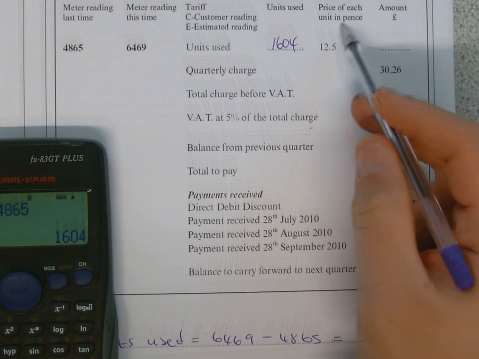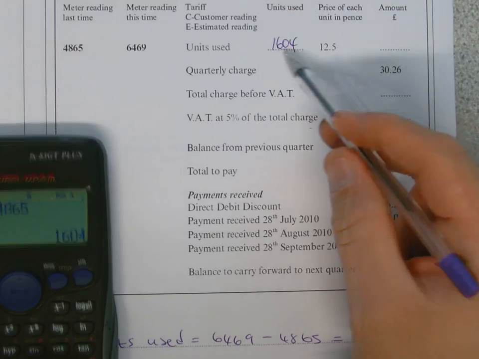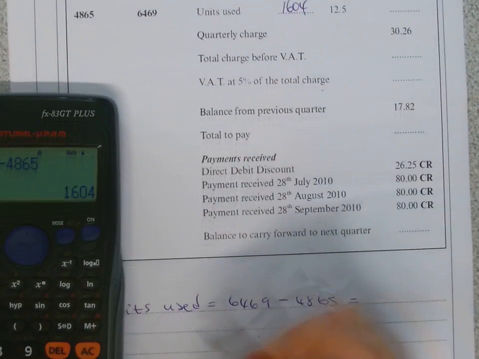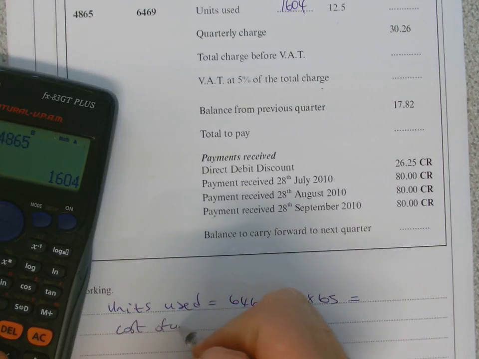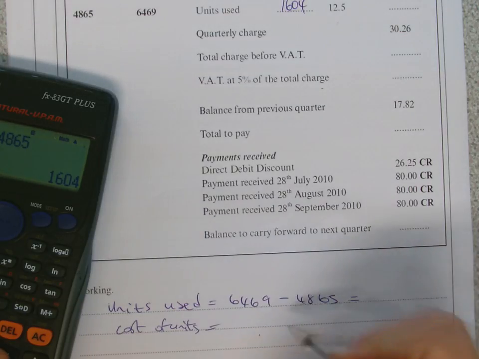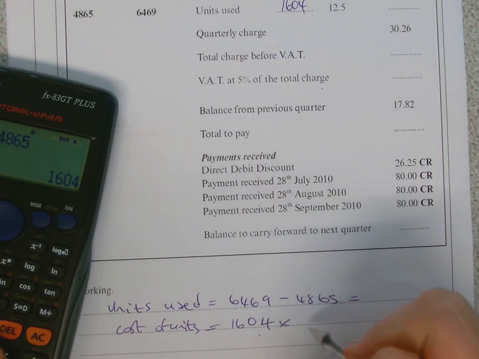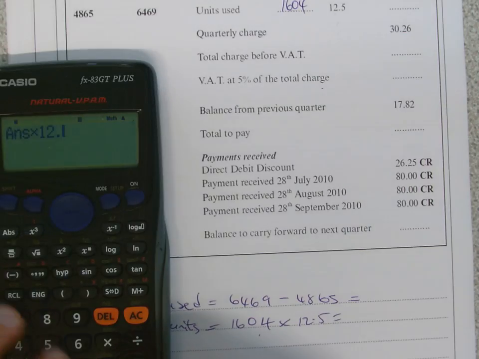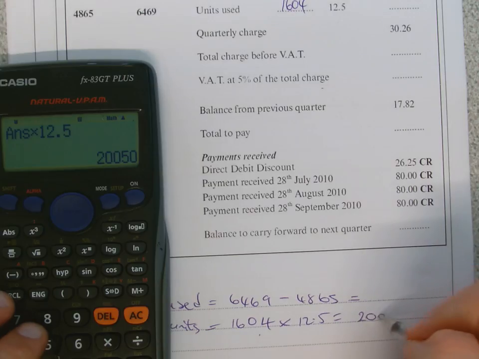Now each unit, it says here, is 12.5 pence. So of course to work out the cost of units, we're going to do 1604, multiply them by 12.5 pence. So I end up having 20,050.